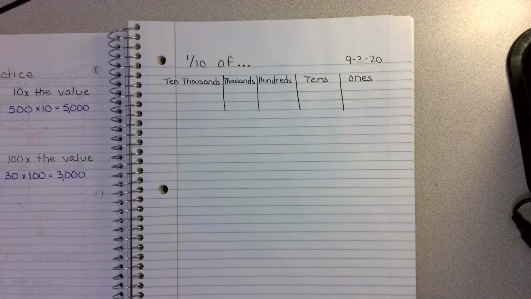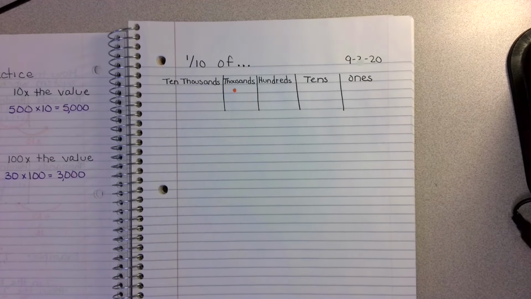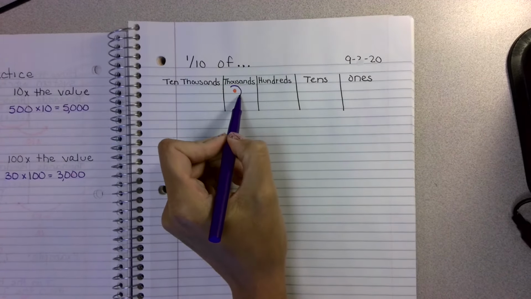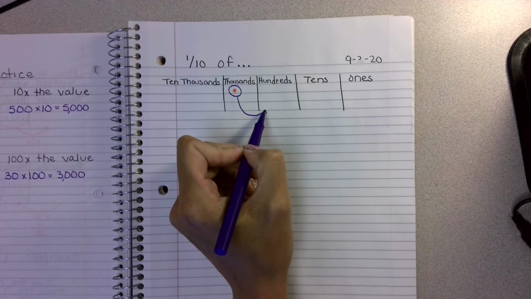Okay, so if I started with a $1,000 bill, because remember we were talking about money yesterday to help you understand this, and I needed to break it up. I wanted to break it into hundreds because I wanted to go down to the next place value. So I'm going to take this $1,000 bill and break it into hundreds.